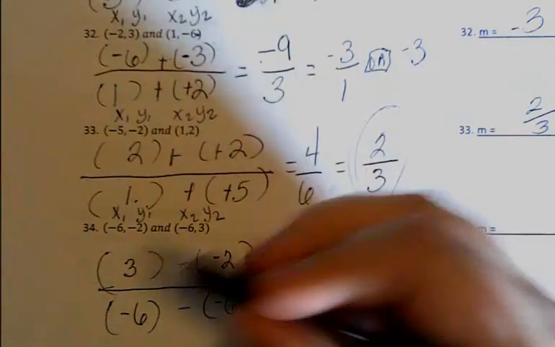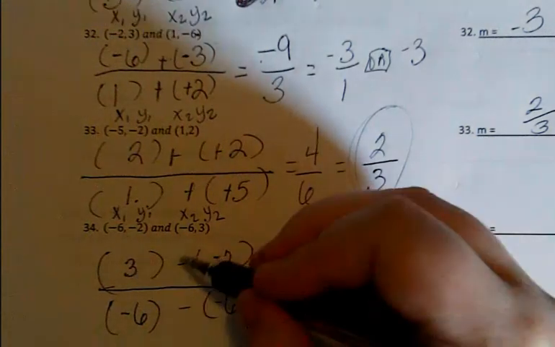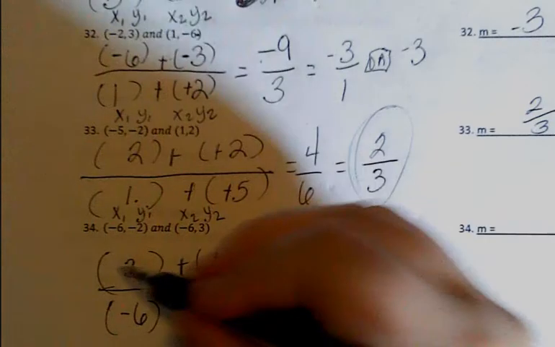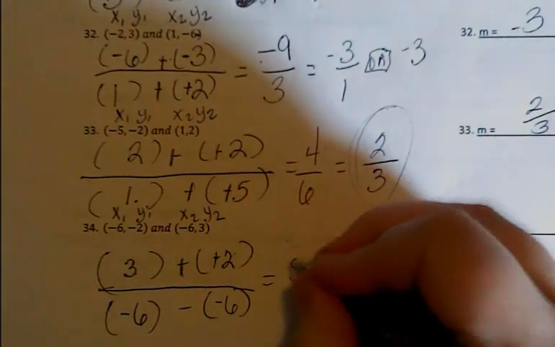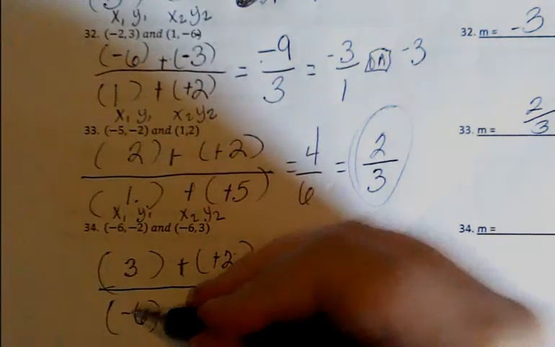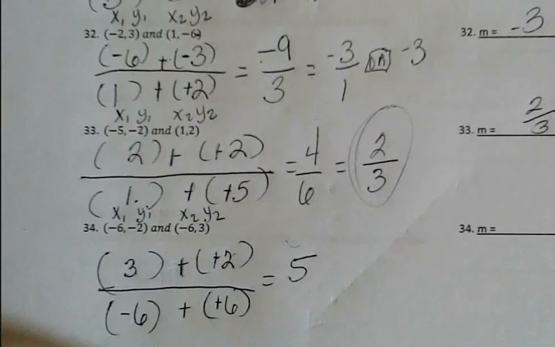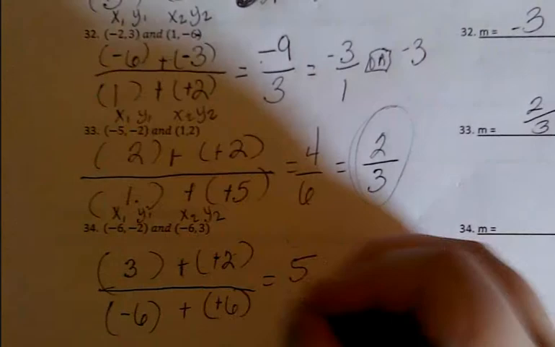So 3 minus -2. So keep, change, opposite means 3 plus 2, which is 5. And then -6 minus -6. Got to keep, change, opposite. So -6 plus 6 is a 0.